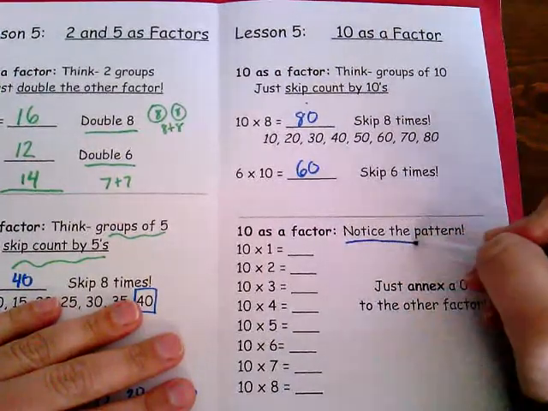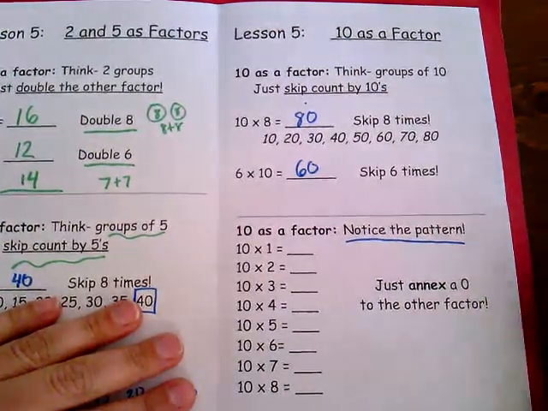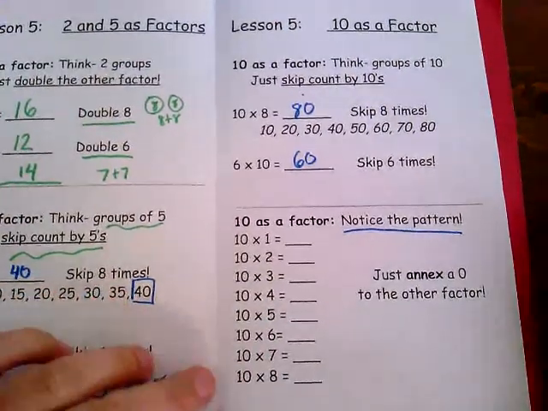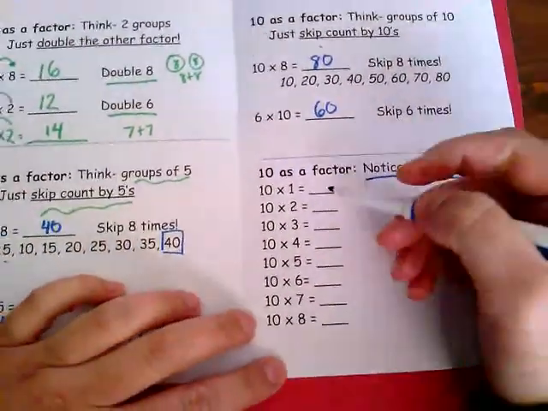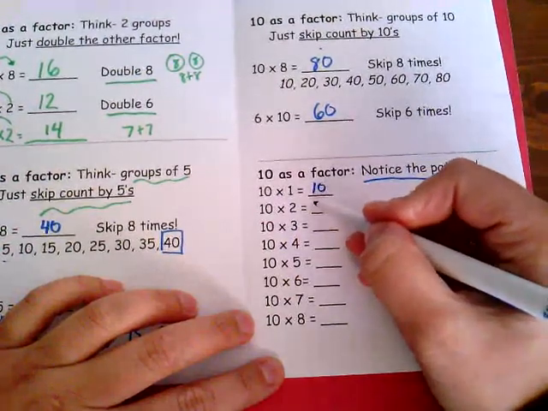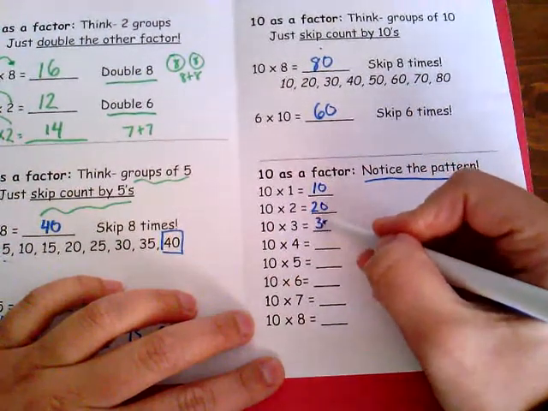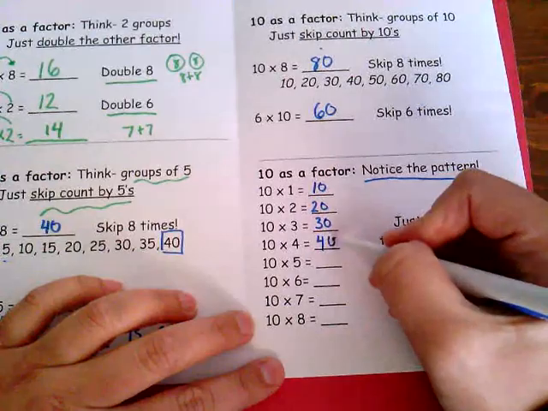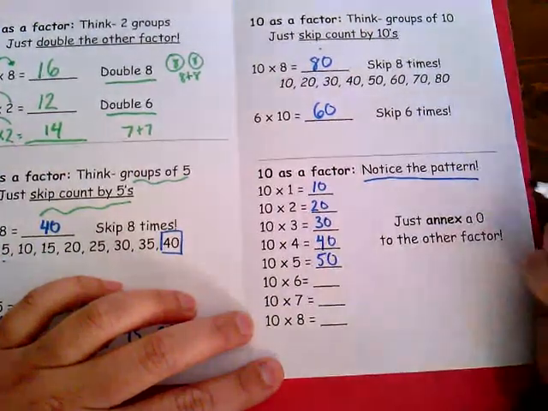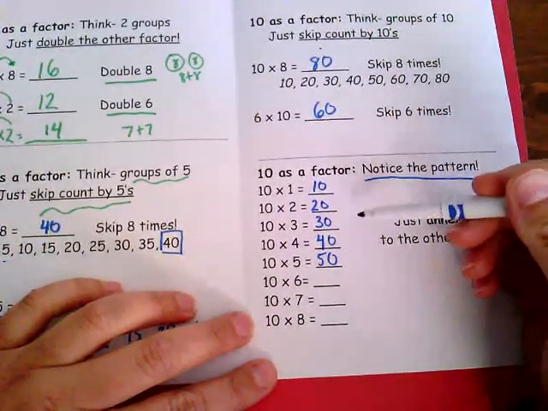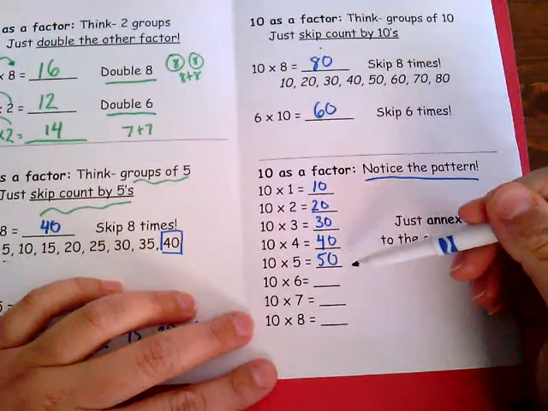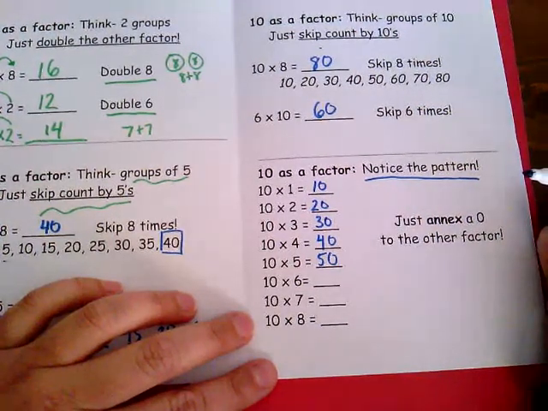We can actually notice a pattern, and that's really important as a mathematician. We always want to look for patterns. So I'm going to go ahead and solve all of these for us. 10 times 1 is 10, 10 times 2 is 20, 10 times 3 is 30, 10 times 4 is 40. 10 times 5 is 50. So hopefully by now you're starting to see a pattern whenever we multiply by 10.